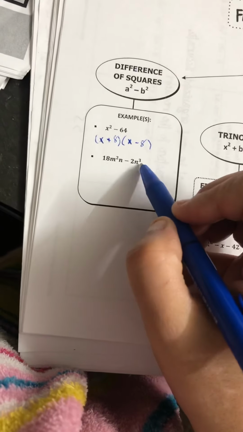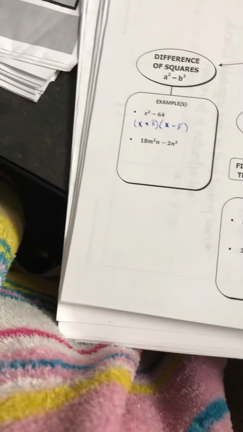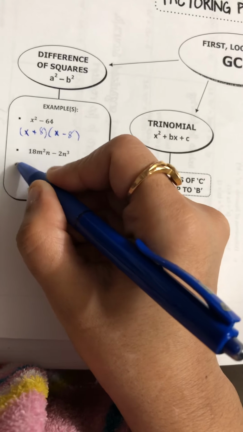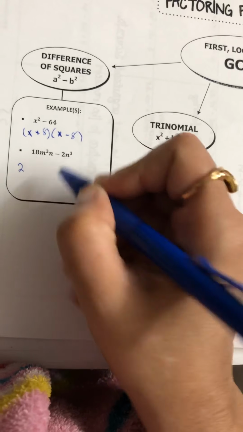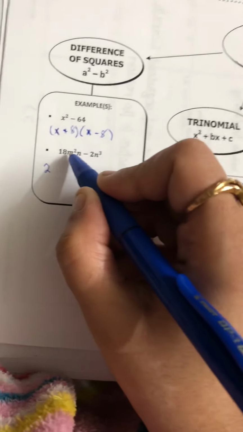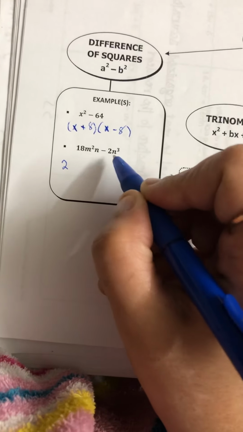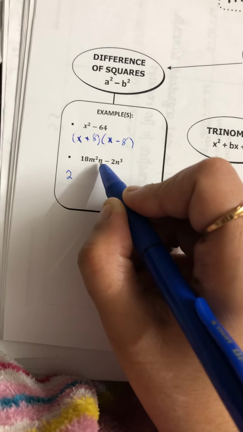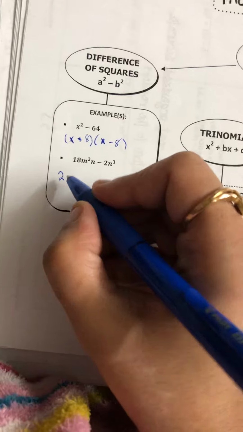Okay, second example, I should always begin with the GCF. The greatest common factor for the numbers is 2, which can divide 18 and 2. For the variables, first you have to make sure that they both have a common variable. M is not common, n is common. So when n is common, you should take the one with the least exponent as a common factor.